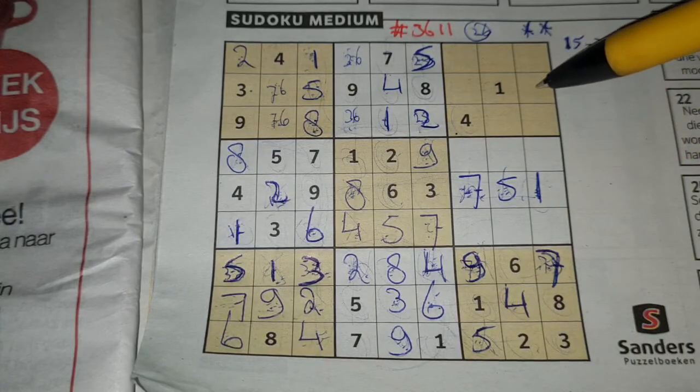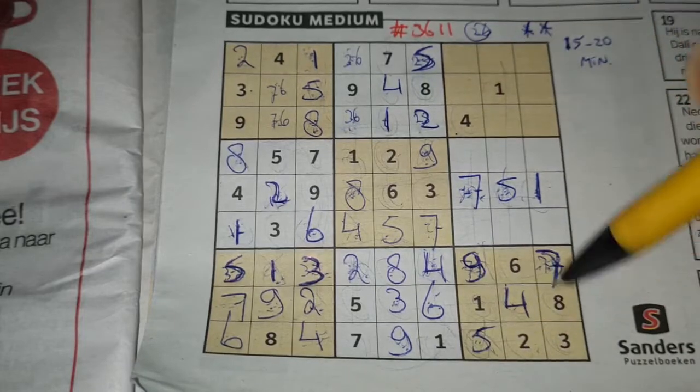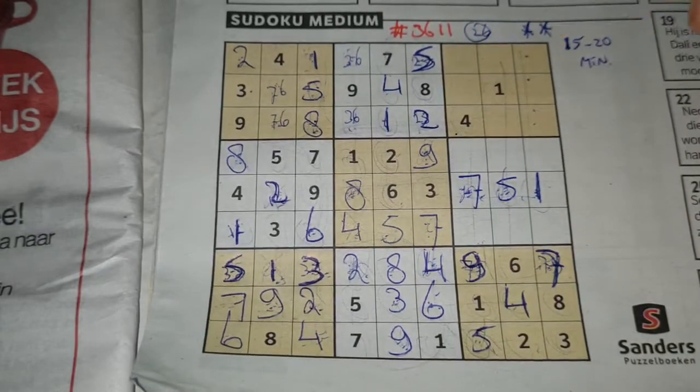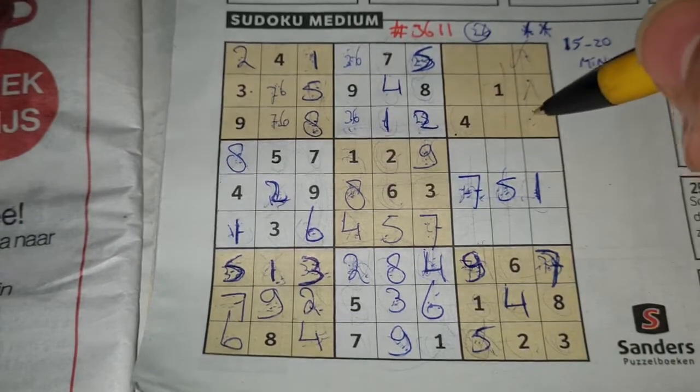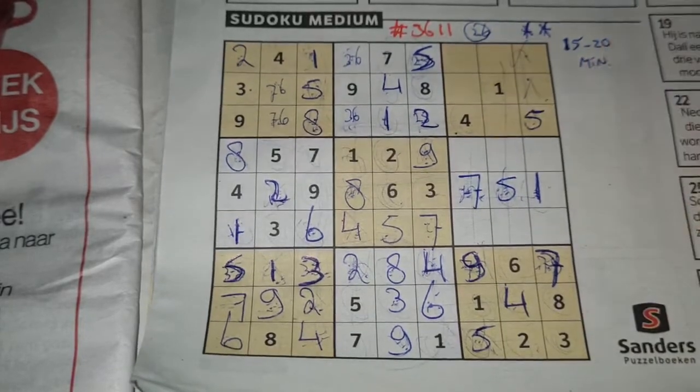Okay. So we have a 5 in this column, 5 in the column next. So in the last column, only 3 places for the 5: here, or there. We see there 5, no 5 there. Here 5, no 5 there. The only place for the 5 should be there.